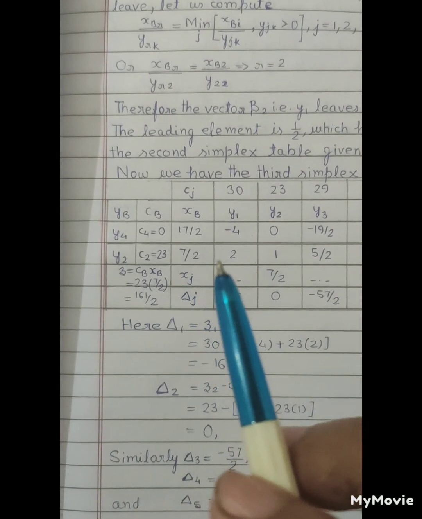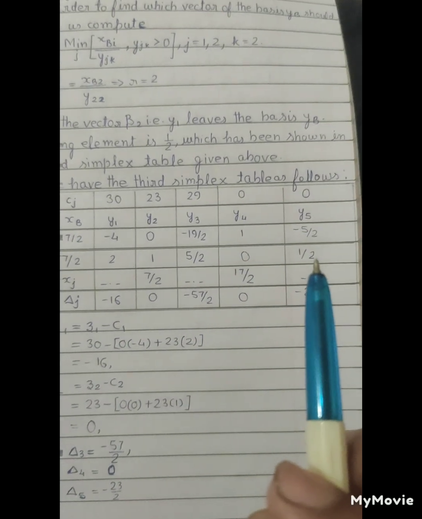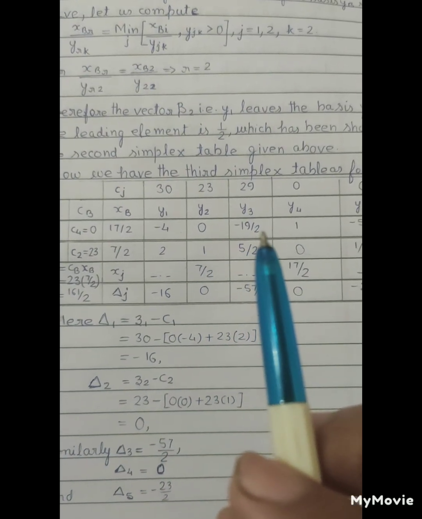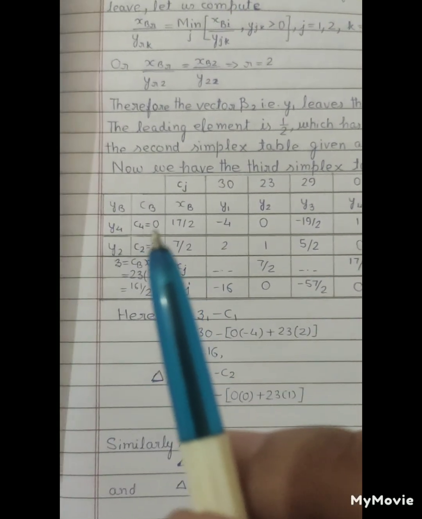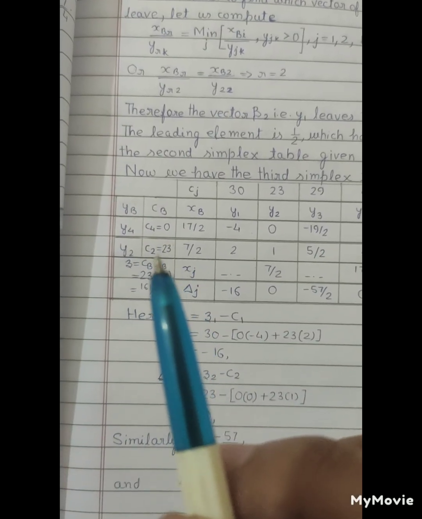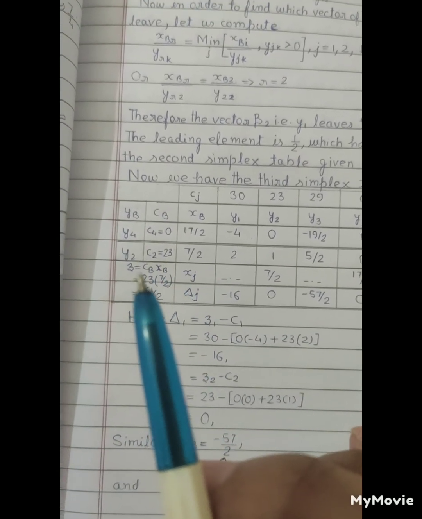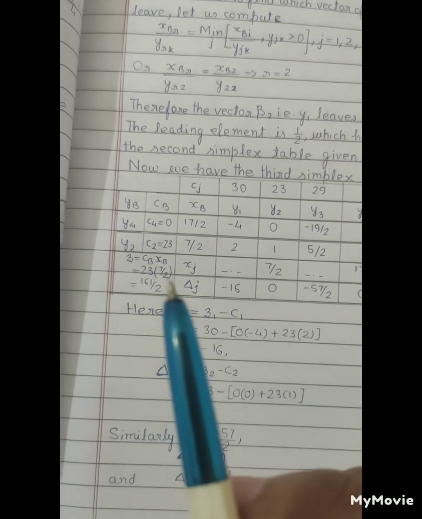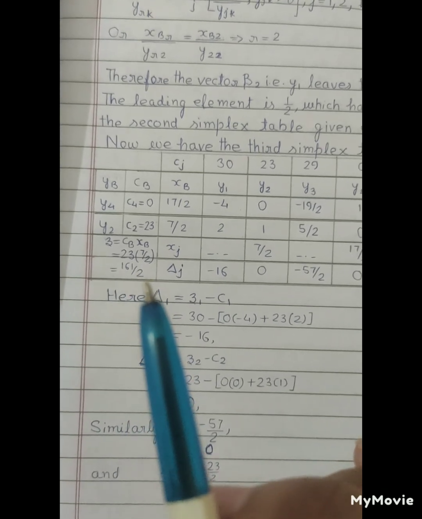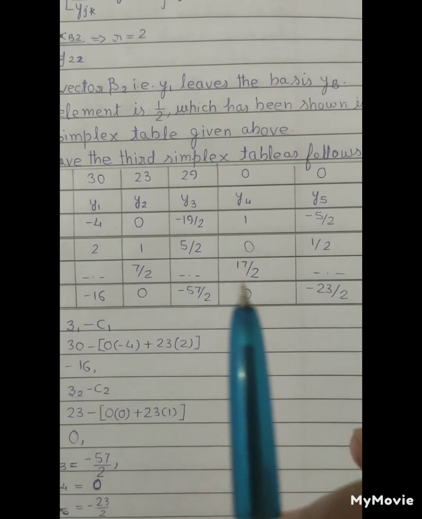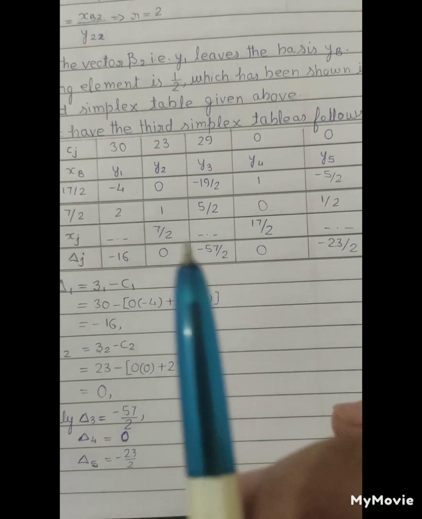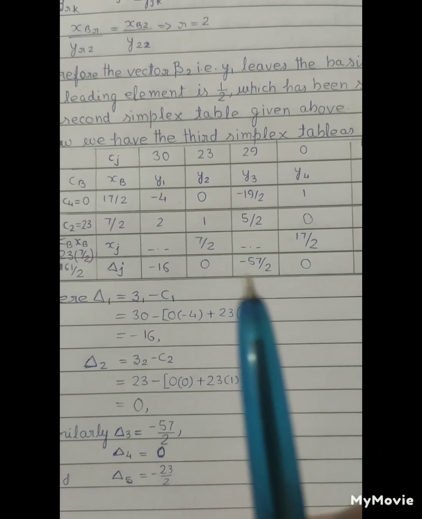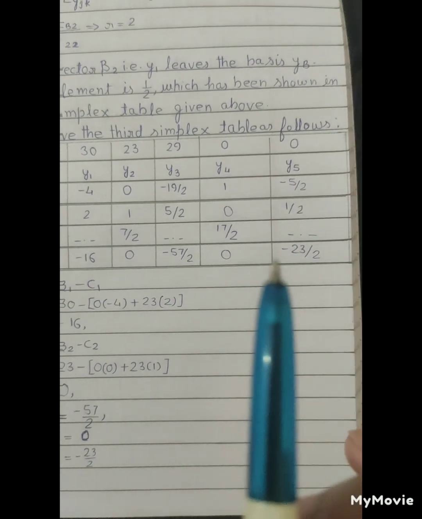The rest of the entries are 7/2, 2 and 5/2, 0, 0, 0 and 1/2, 17/2, -4, 0, -19/2, 1 and -5/2. y4 with c4 equals 0, y2 with c2 equals 23, z equals CB XB equals 23 into 7/2 equals 161/2, xj equals 7/2 and minus 7/2 and 17/2, delta j equals -16 and 0 and -57/2 and 0 and -23/2.